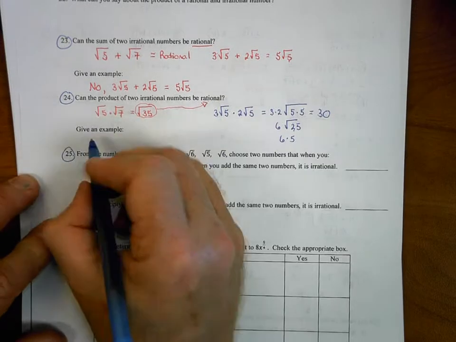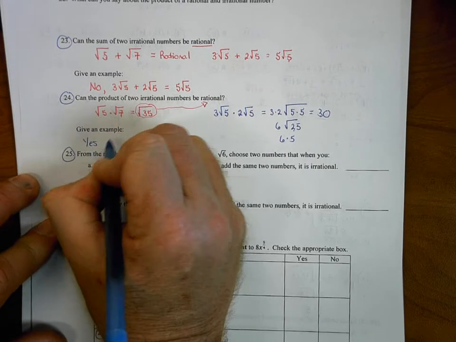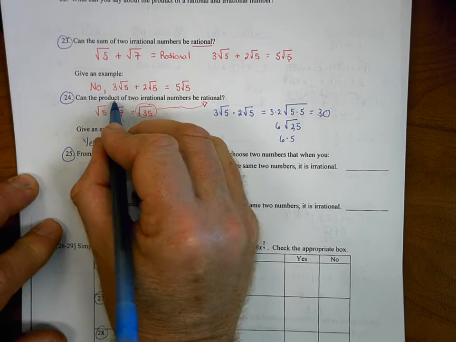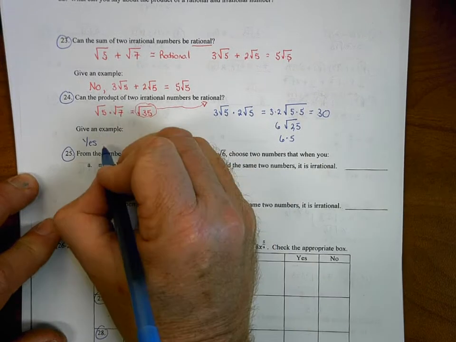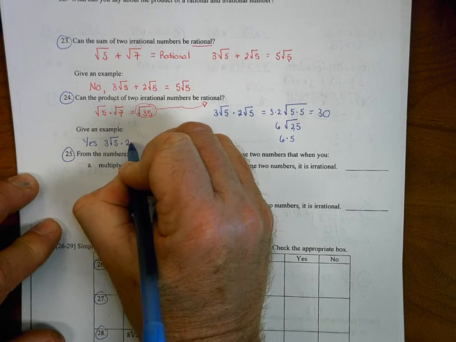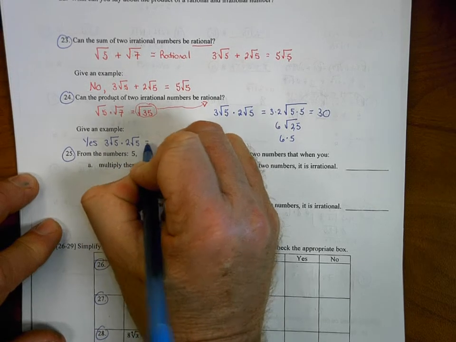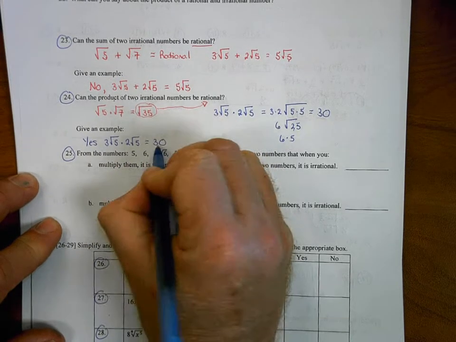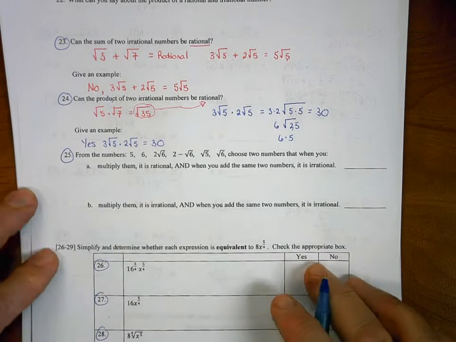So this is yes. You can take the product, you can multiply two irrational numbers. 3 square root of 5 times 2 square root of 5, we just showed that that's equal to 30, which is a rational number. Okay?